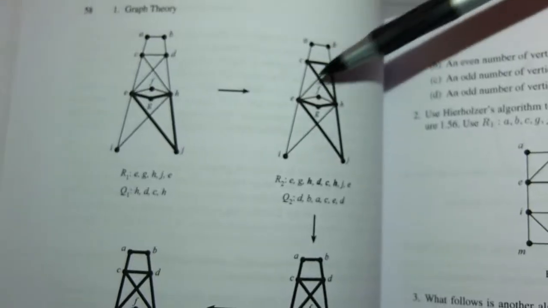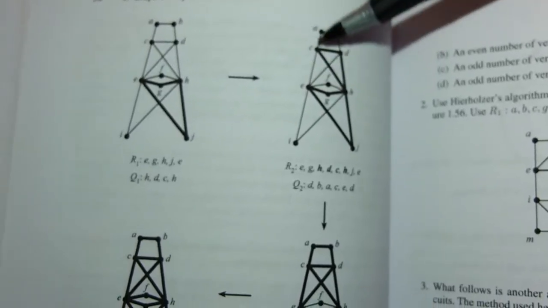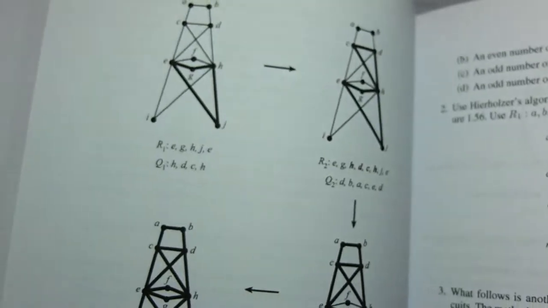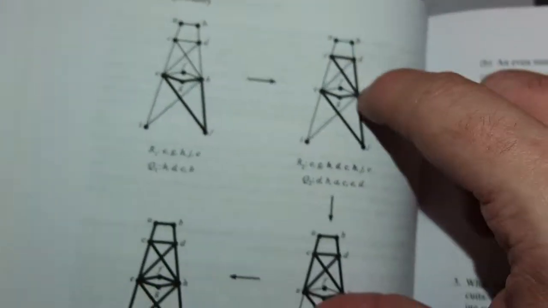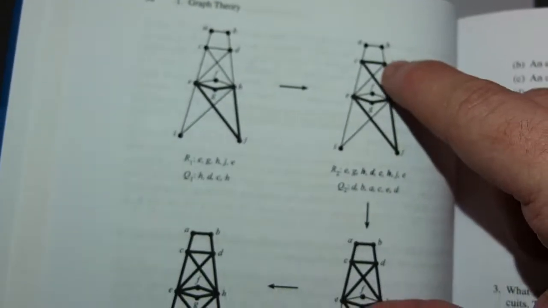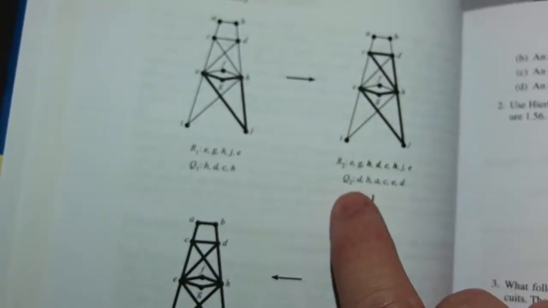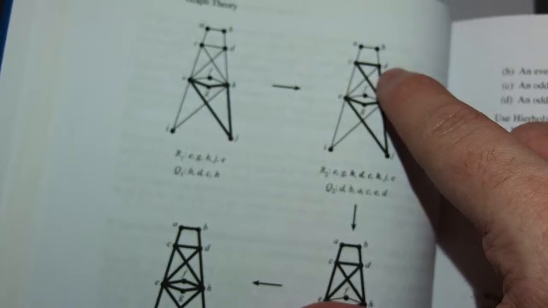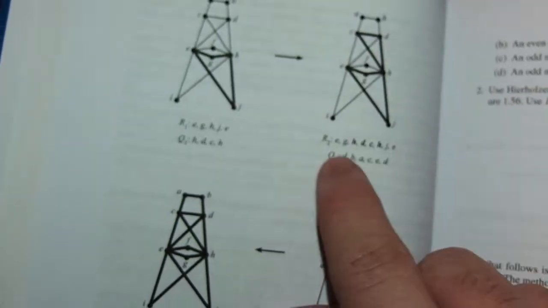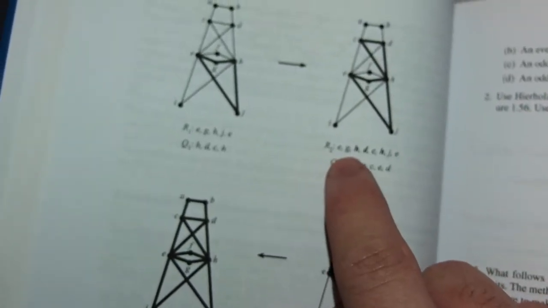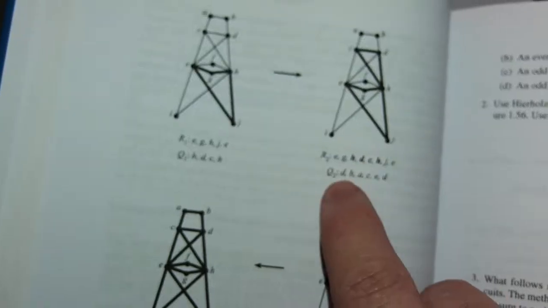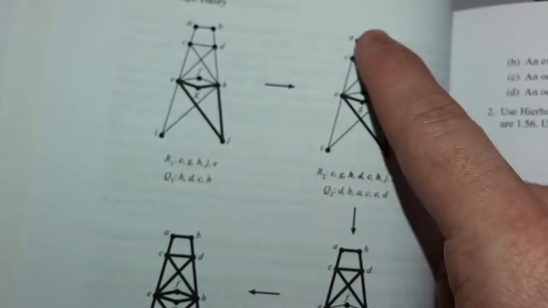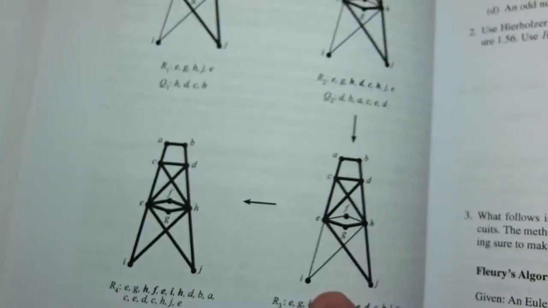This is not the only option, but it is an option that I can do here. Okay, so I could do that and then patch that into this circuit. If I do that, this Q2 that I've come up with is D, B, A, C, E, D. And so in R2, when I get to D, I have this detour on my circuit to do first.